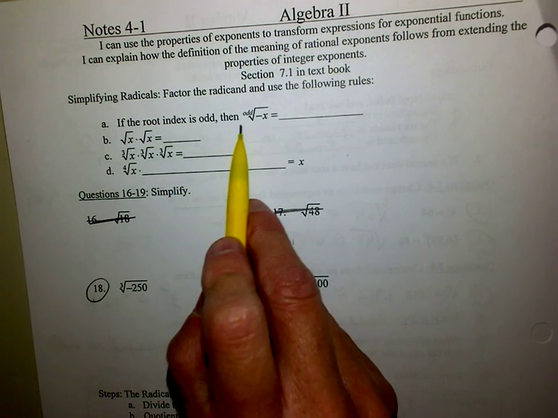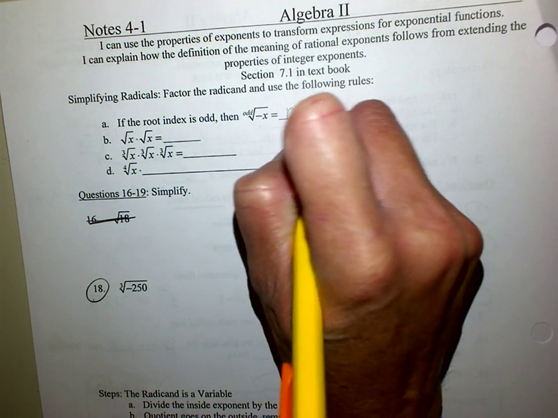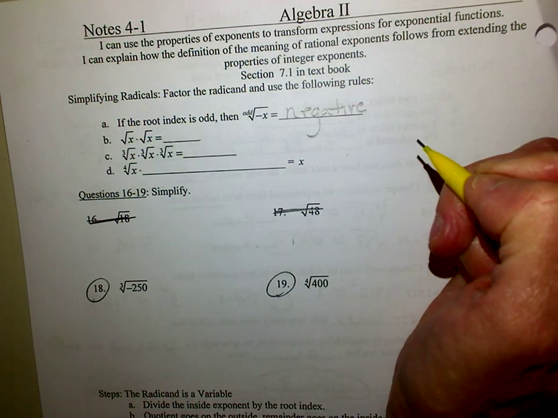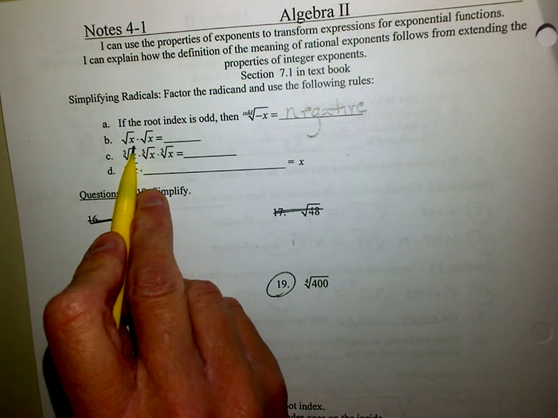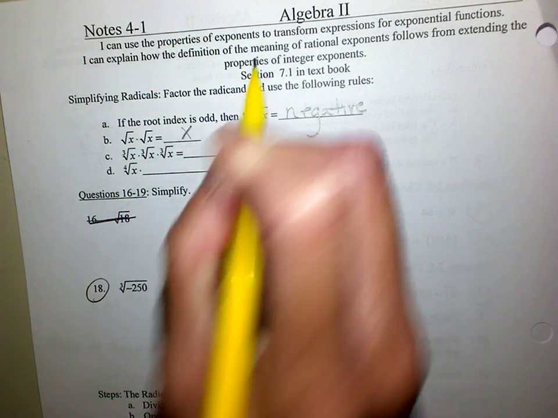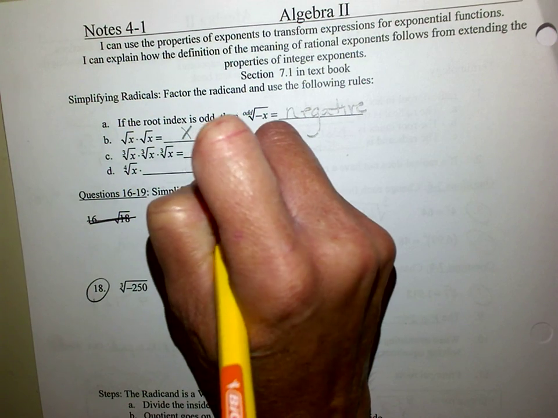Okay, so if the root index is odd and I have a negative number underneath, my answer is going to be negative. If I have the square root of x times the square root of x, I just get x. If I have 3 cube roots, my answer is just x.